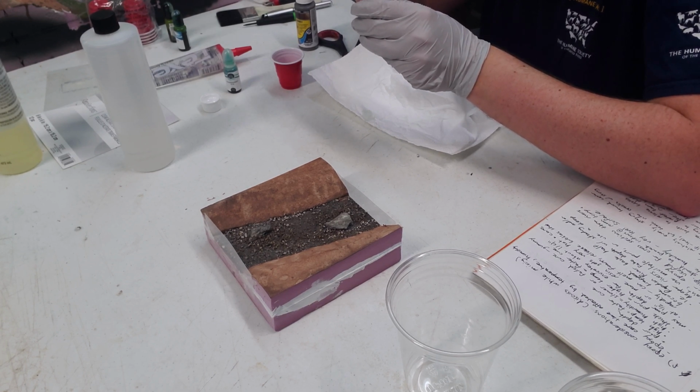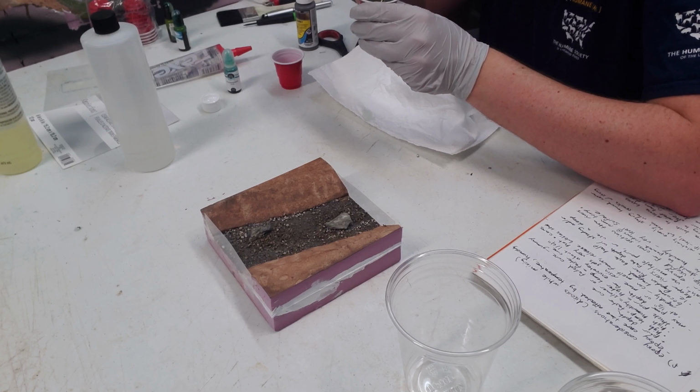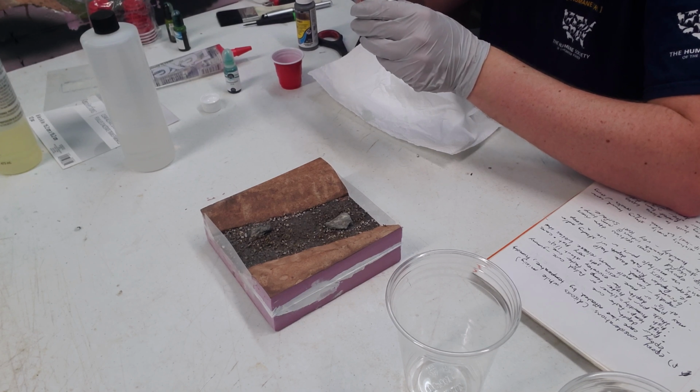Just do multiple pours. You don't have to wait for the full curing time. If you're doing a quarter-inch pour at a time, you can usually wait a couple hours in between pours, and you'll get it there eventually. And that's actually a good method to approximate depth and get some cool effects.